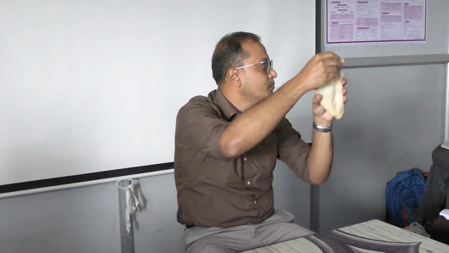This back side has got projections. We call them bony projections, or processes. This side has the process, this side has no process. So this is the posterior side, and this is the anterior side. So above, below, anterior side, posterior side. So four ends are covered. Then lateral and medial.